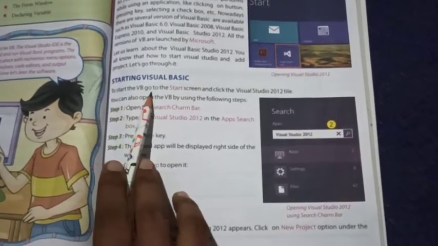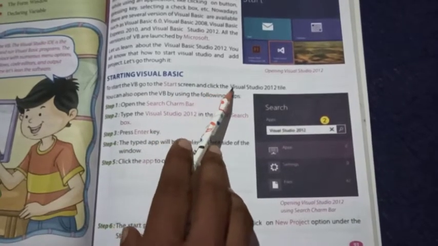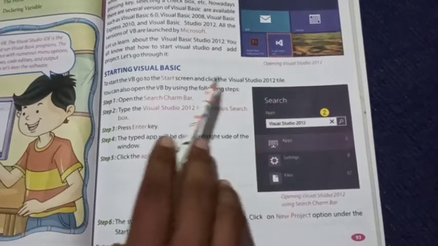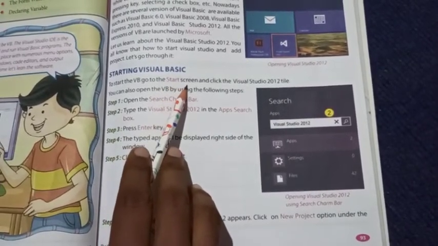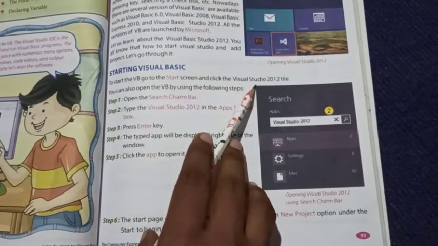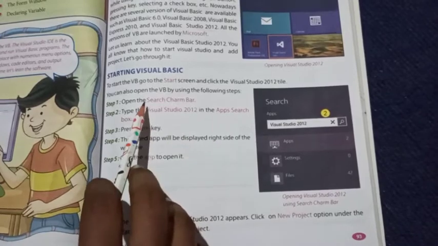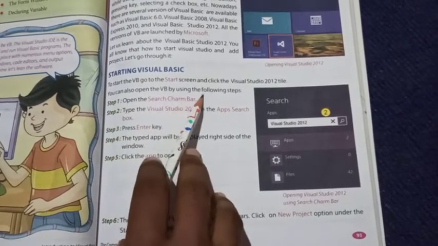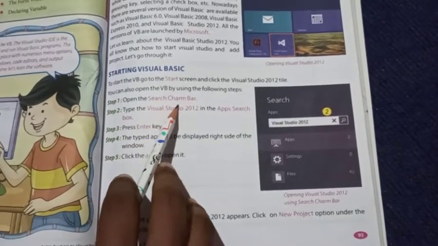To start the VB, go to the start screen and click the Visual Studio 2012 tile. Means on the start menu we will click, then we will get Visual Studio 2012. We will click on it, or we can also open it by other steps, like opening the search charm bar.